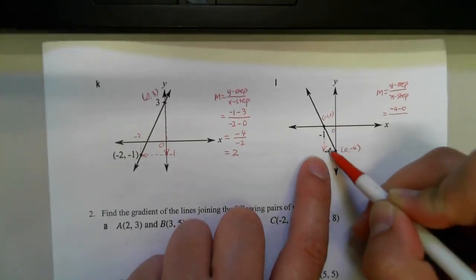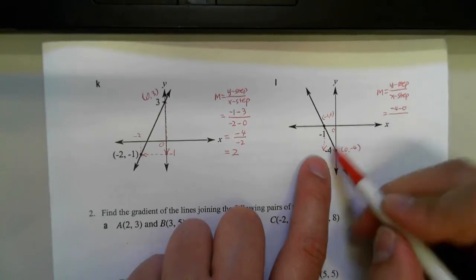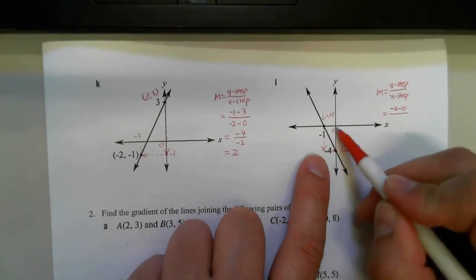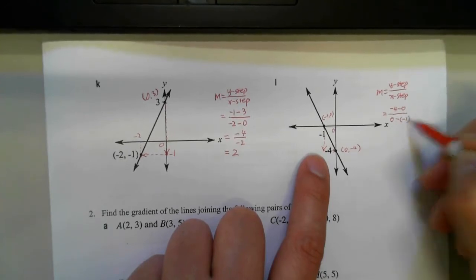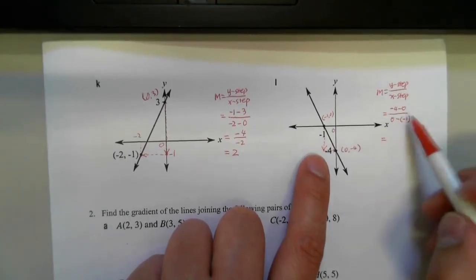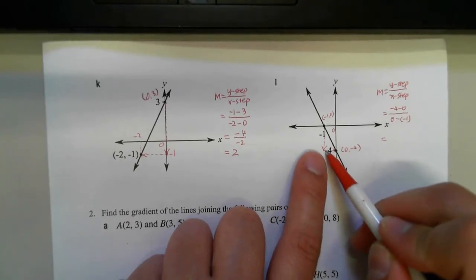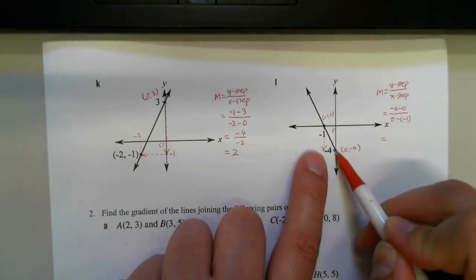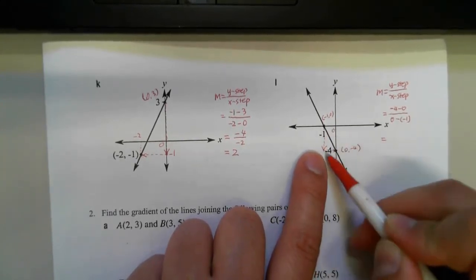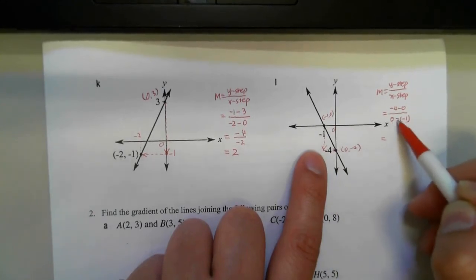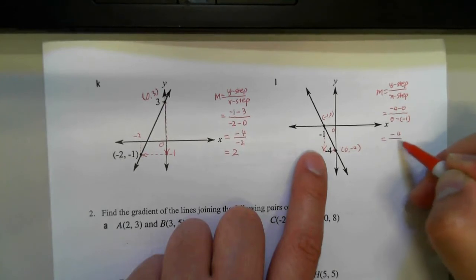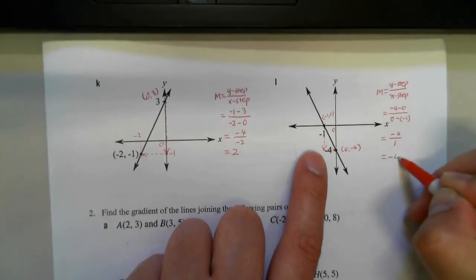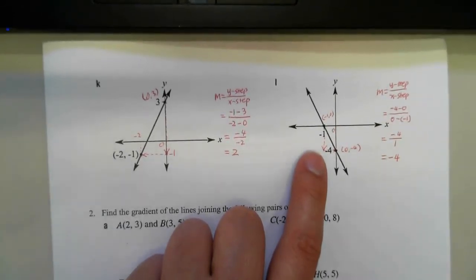And then I go this way, so that's from -1 to 0, so that is 0 take away -1. I walked only 1 step here, to the right, so that is 0 take away -1, which is 1, so that's correct. So -4 over 1, the answer is -4. So the gradient is -4.